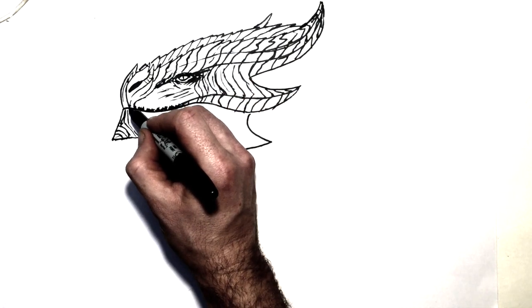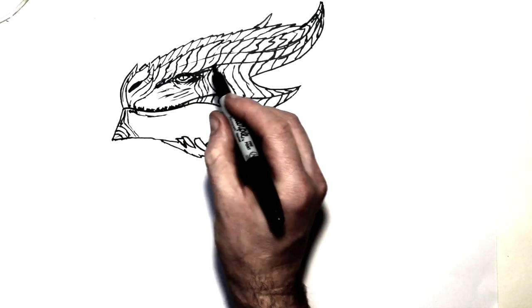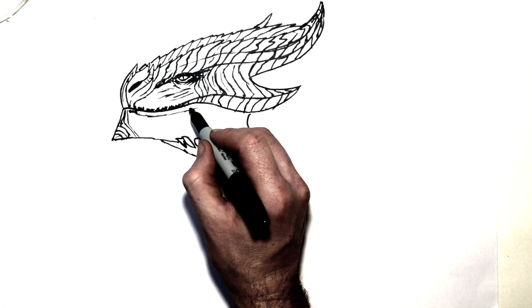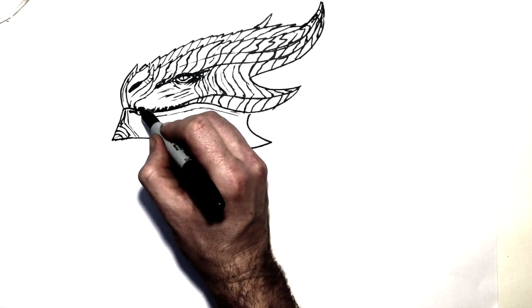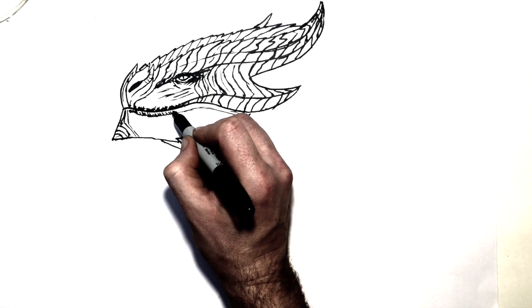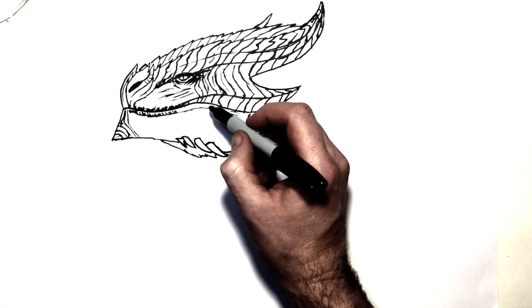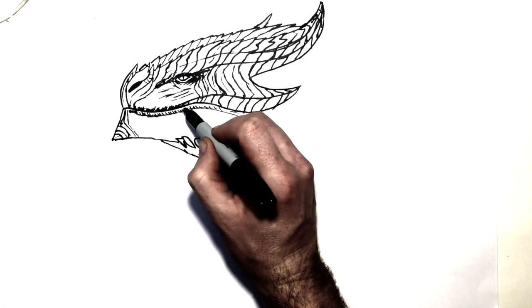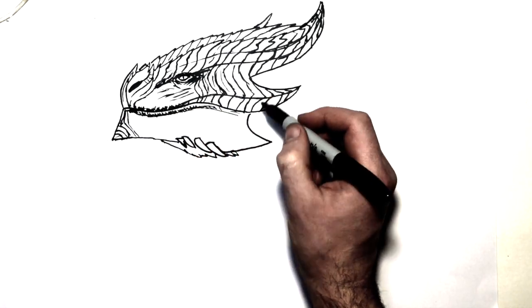And then some coming down this side. So it's kind of like a lip, you know. So it curves down, follows all along there, and it has just sort of skin lines. All the way. Shade it in a bit, make them darker.